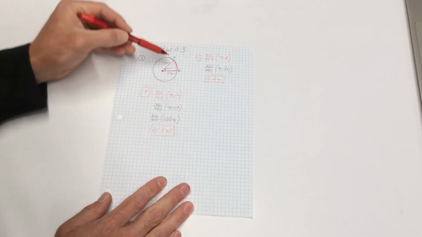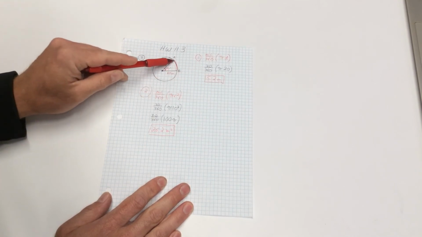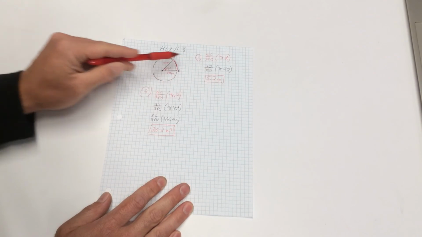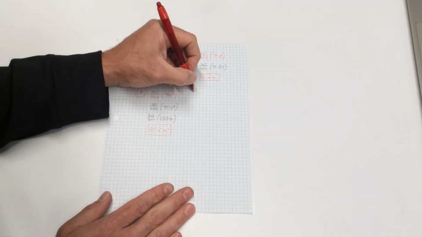Notice it's bigger because this is just a distance here. This is the entire area. Also notice this is distance between A and B, so that's meters. This one's area, so that's meters squared. Okay, and now let's do it again.